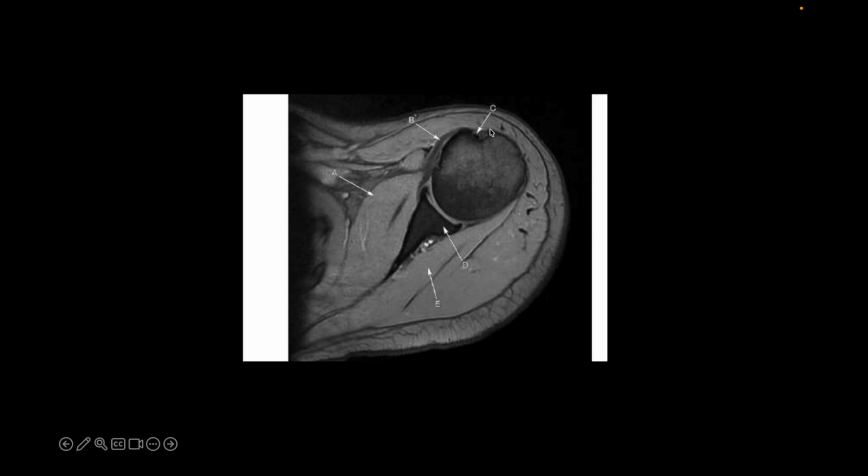It's quite obvious once you've seen a few what it looks like. D is the glenoid of the scapula, and then E is your infraspinatus muscle. Infraspinatus, it's infraspinatus, not supraspinatus, because you can't see the coracoid process, remember? And then that attaches to the greater tuberosity, and you can see some of the tendons coming here and attaching to the greater tuberosity.